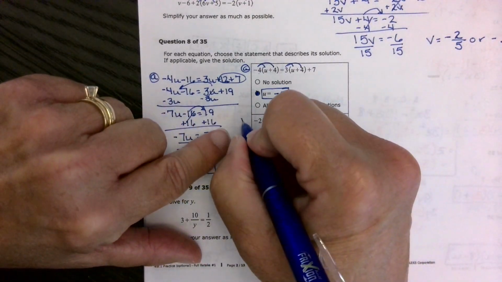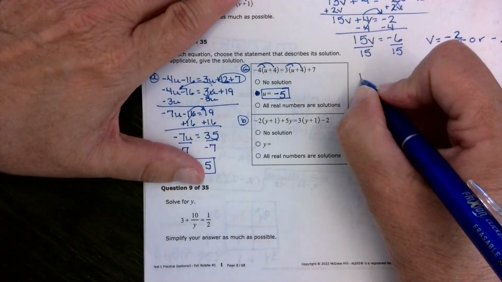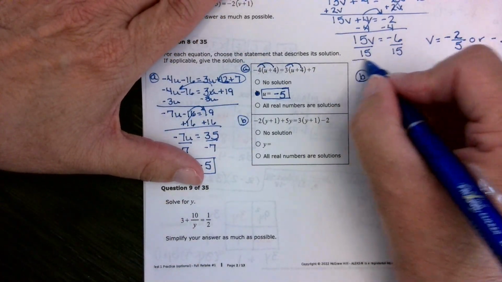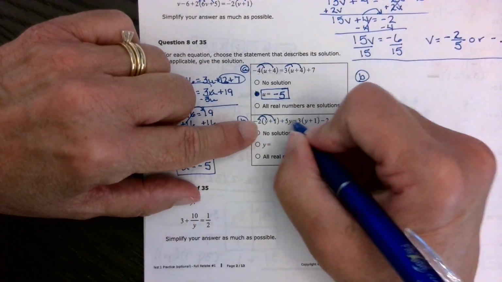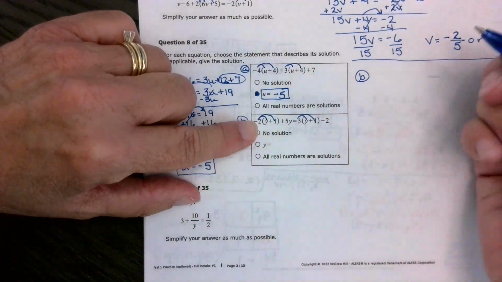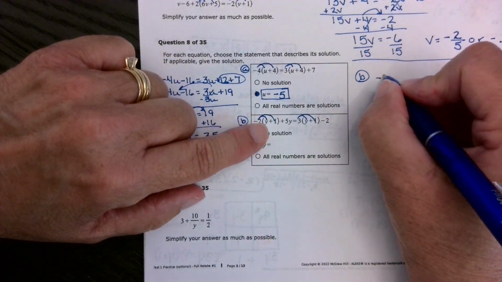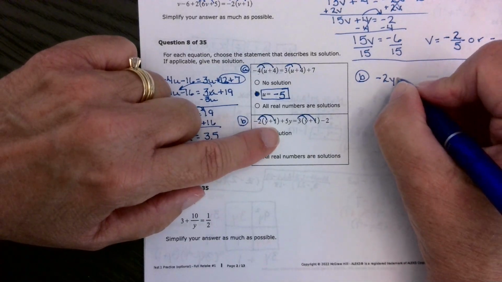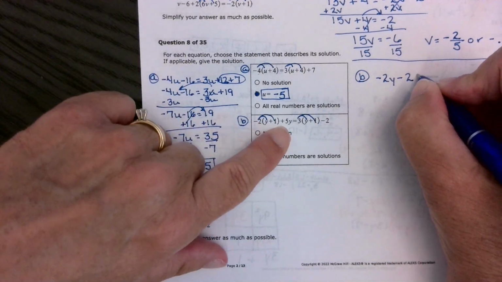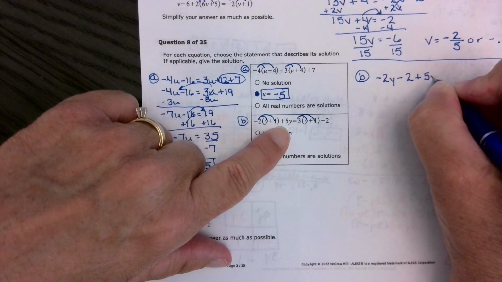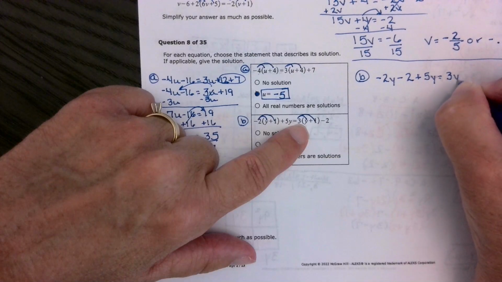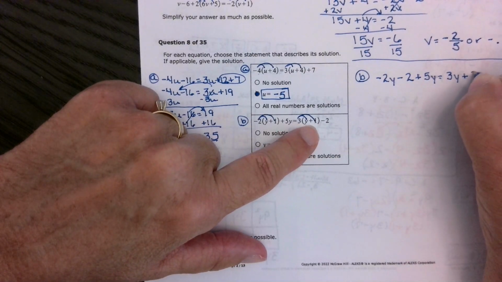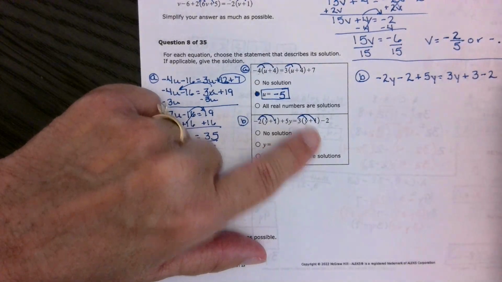This will be B. Okay, I'm going to distribute this, and I'm going to distribute this. So negative 2 times y is negative 2y. Negative 2 times 1 is negative 2. I'm going to add 5y. 3 times y is 3y. And 3 times 1 is 3. I'm going to bring over your negative 2.